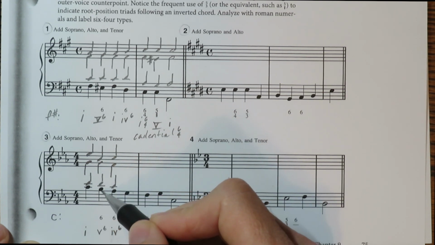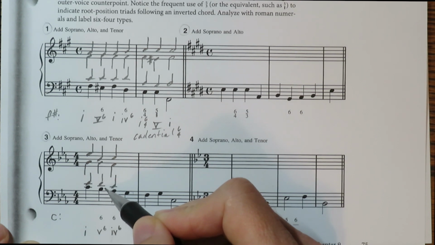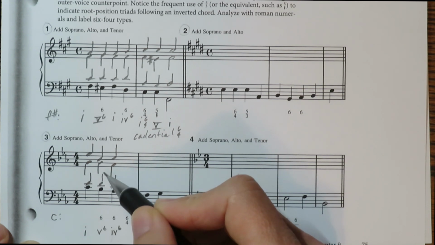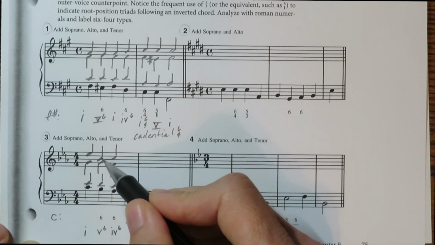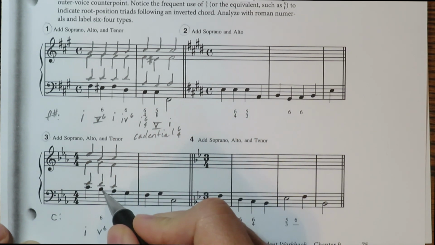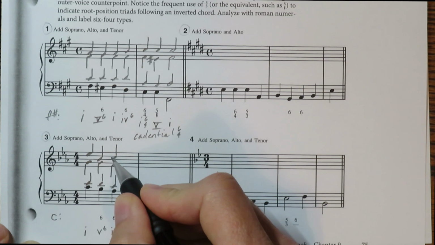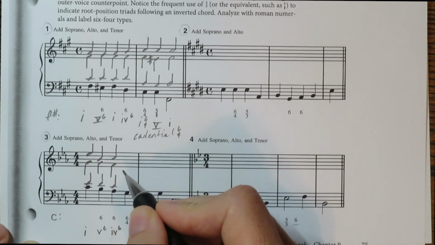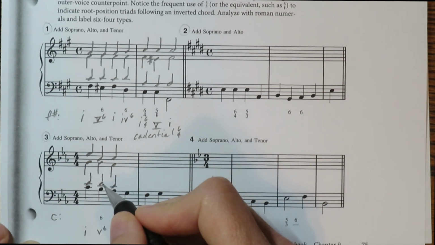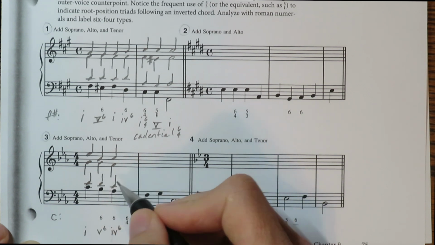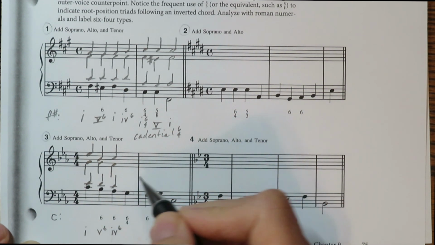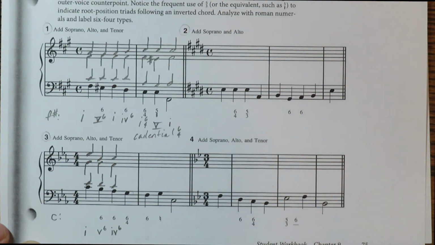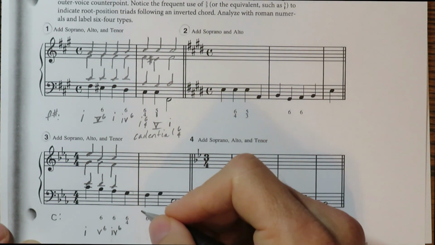Okay, that's fine. Let's see, so we have, here's, yep, B flat to B flat an octave, and these are moving in contrary motion, so that's good. D to G, C to F, those are fourths, so that's fine. Looks good.